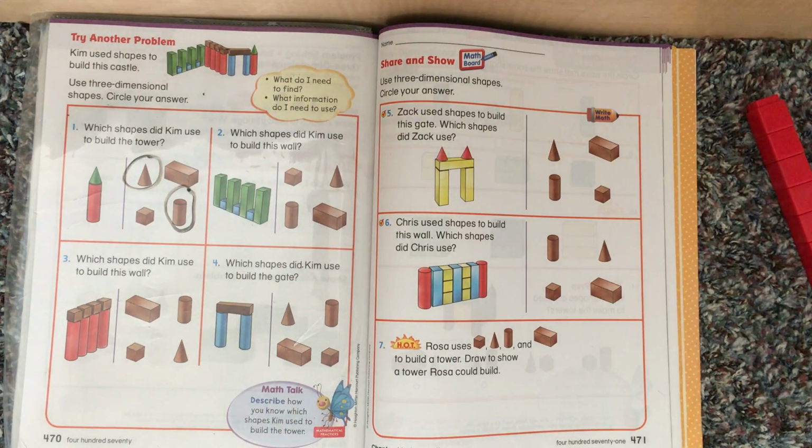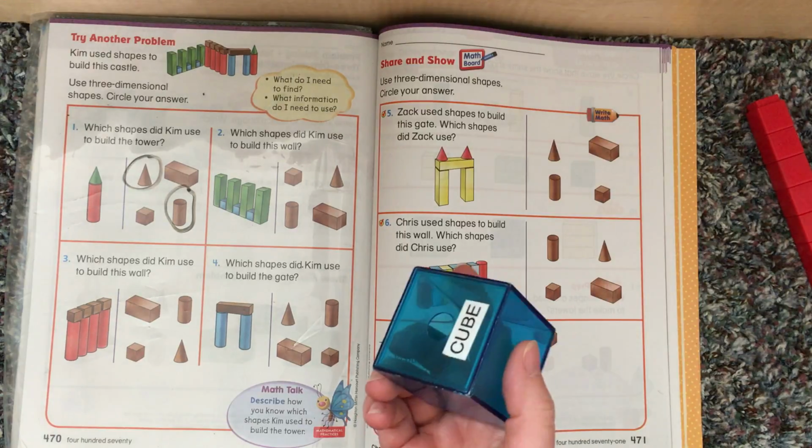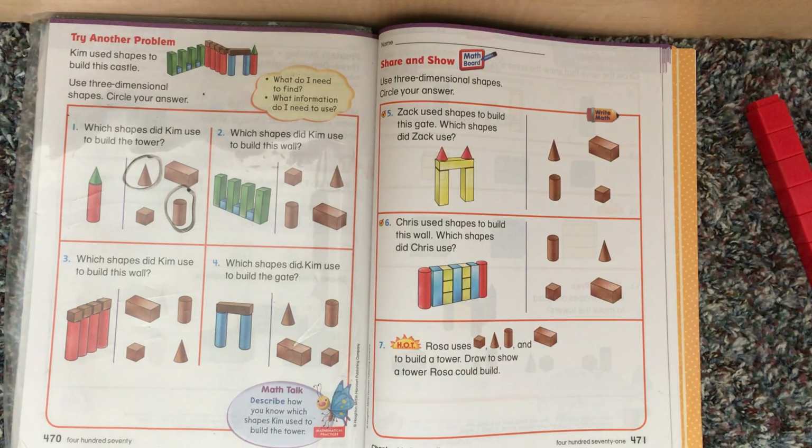Okay, go ahead and look at all the rest. Use your shapes if you need to. Go ahead and get started.